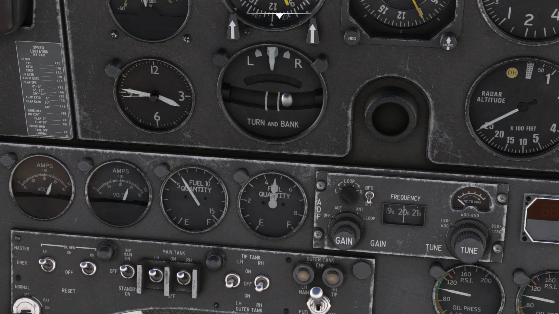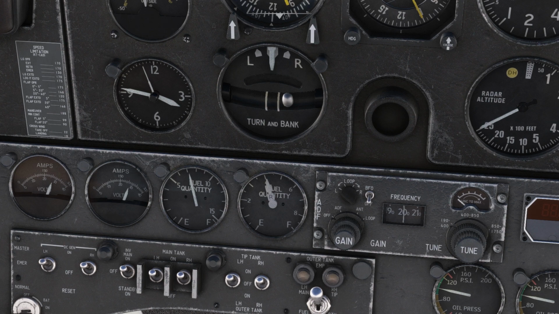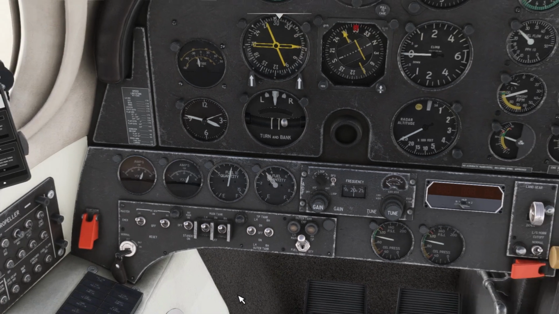So I'm going to turn on the tip tanks, and you can see the quantity meter dropping on the meter here, and the main fuel gauge is climbing. So the tip tanks are draining into the main tanks. And what that does is it moves the inertia in towards the middle of the plane, and that helps with roll rate and things like that. It doesn't matter for a flight like this.